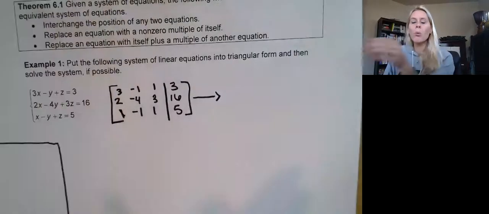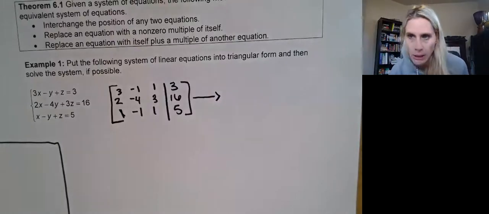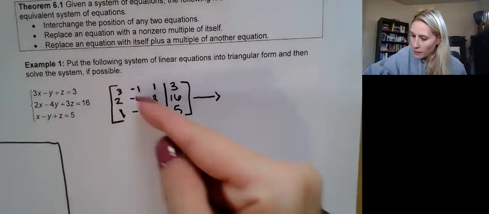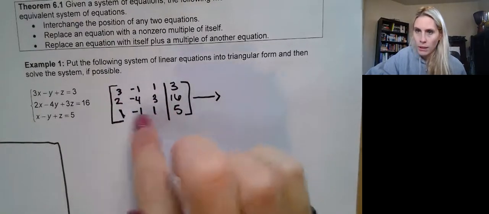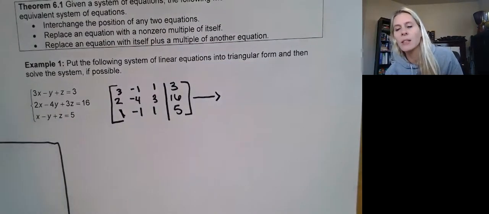Okay, I'm hoping I didn't make my space too little, but we'll see how this goes. So remember, one of the things that we can do is interchange the position of two equations. Now remember, our goal was to have ones in the diagonal position and zeros in the other corner. One of the things that helps is to always start with the top. See how we have 3 there?